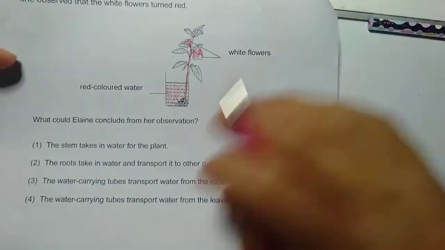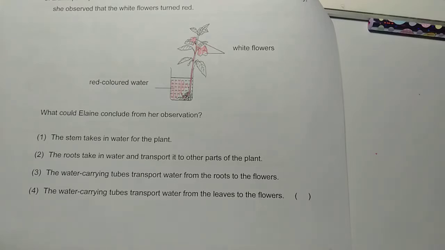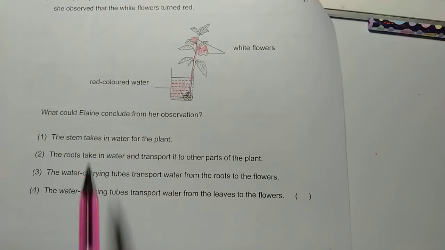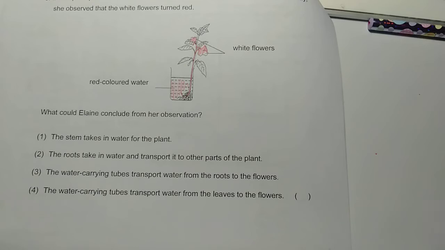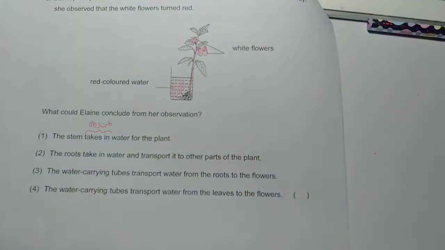So this tells you, now it's important to look at the words, because words have meaning. In MCQ, how the person who designed the question will try to test your understanding is to see whether you are careful with the words. If you're not careful with the words, then you get it wrong. For example, I bet some of you would have chosen the stem takes in water for the plant. Alright, let's say I'm not sure, because you know the stem contains the water carrying tubes, and that refers to water carrying tubes being used for transporting water, not for taking in. Take in sounds like another way of saying absorb. The stem isn't absorbing water.